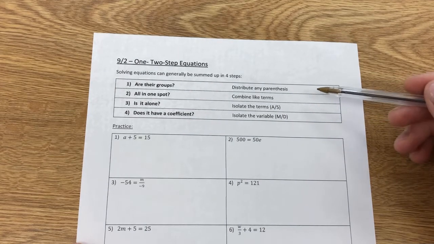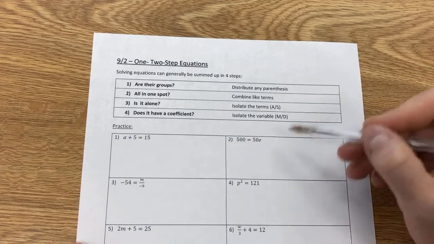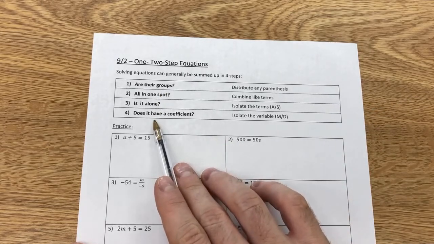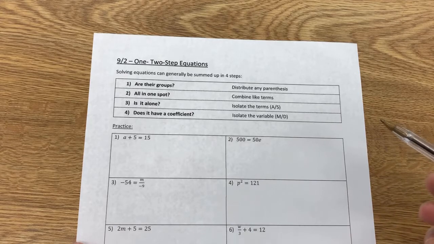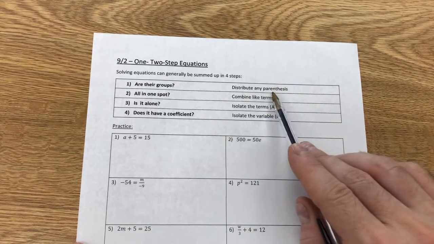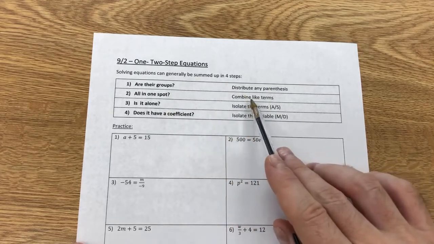Now we will learn some neat tricks on combining terms and isolating the term later on in this course, but this is a general description of the 4 things that you're looking for as to how you isolate a variable in an equation. Are there groups? Meaning, do we need to get rid of any parentheses or brackets? Are they all in one spot? Meaning, do we need to combine any like terms?